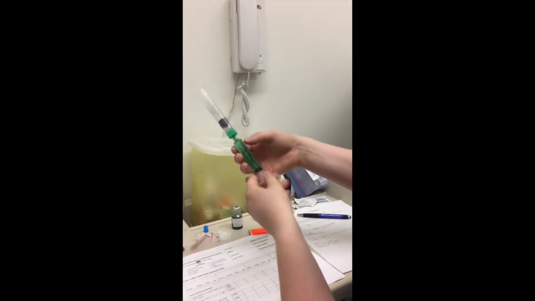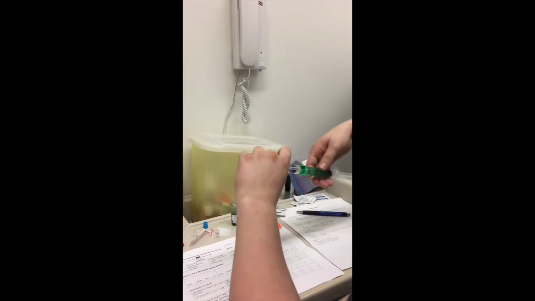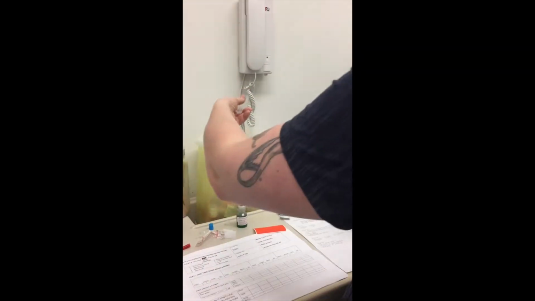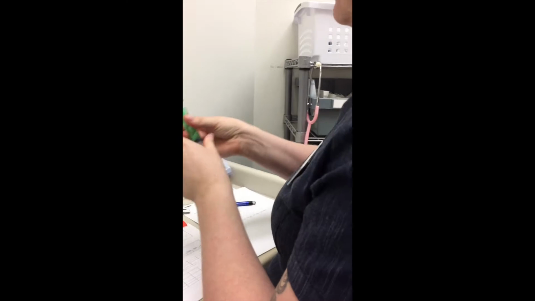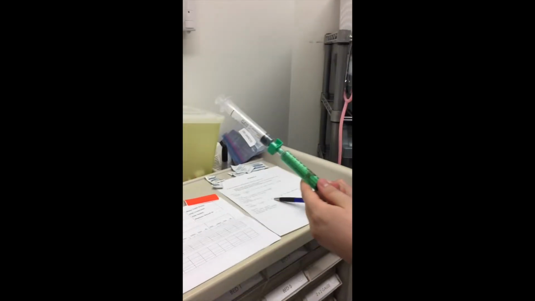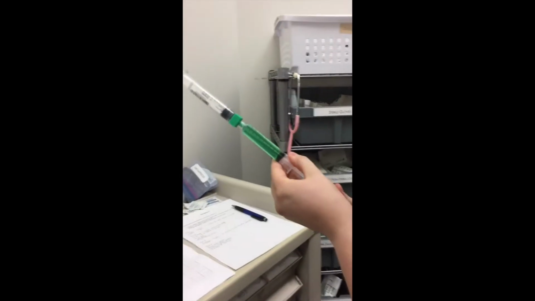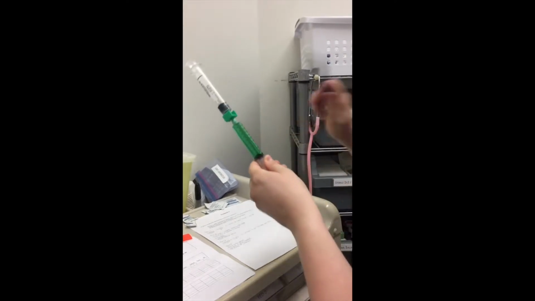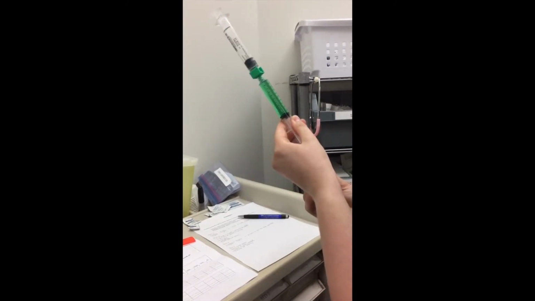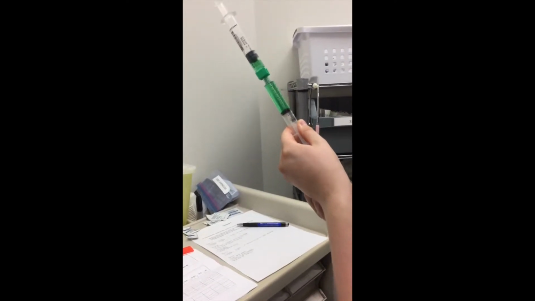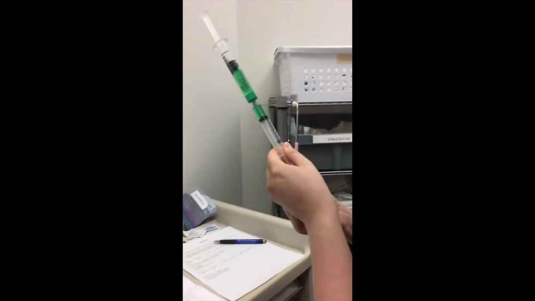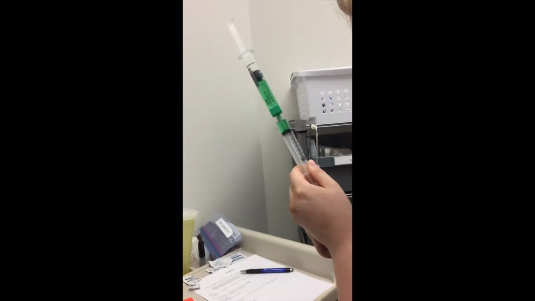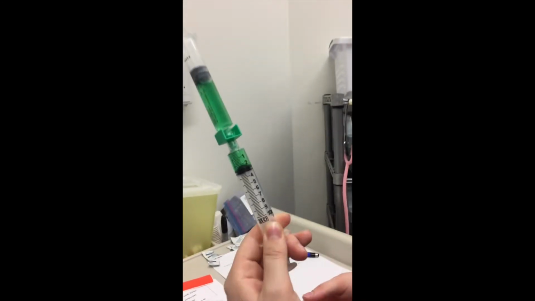Got 10 mils, no air bubbles, perfect. So I'm going to just waste the rest of that, and then I'm going to put the dose that I'm not giving in this syringe. So my dose that I want to give is 2.5 mils according to my math here. So I've got 2.5 mils of naloxone in here.